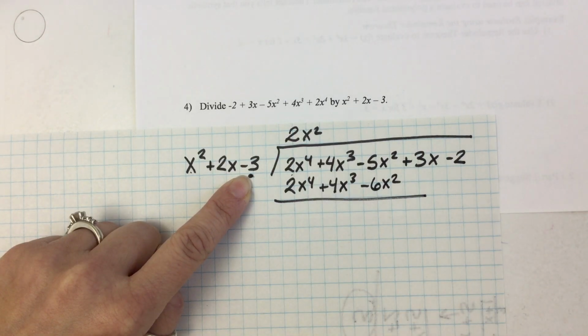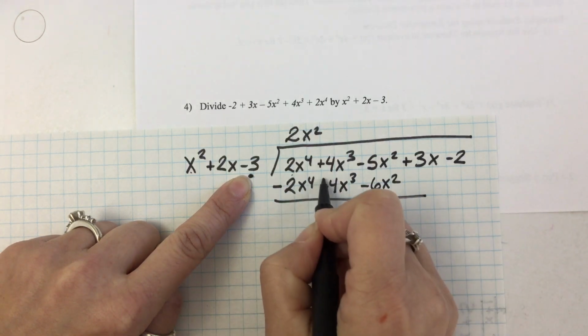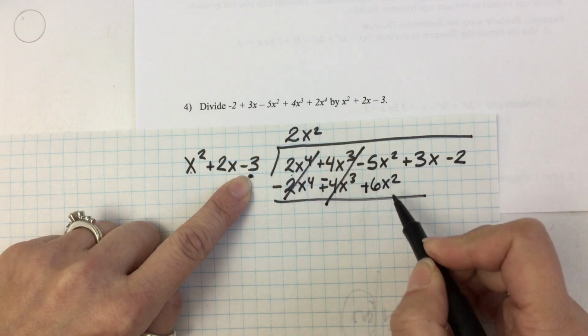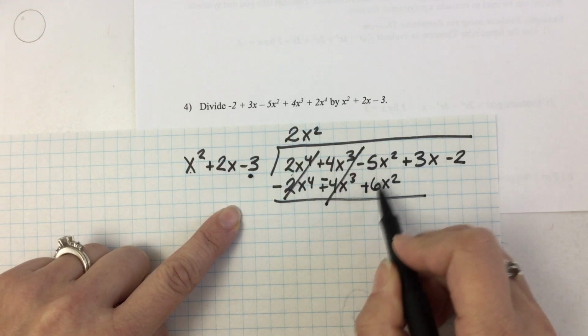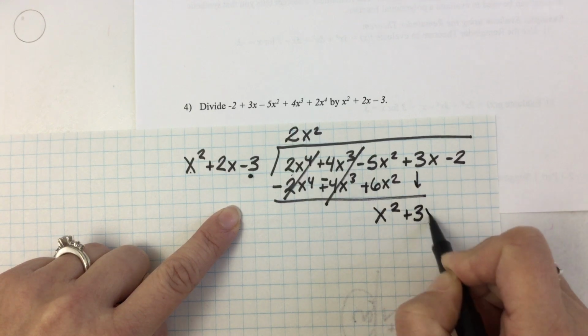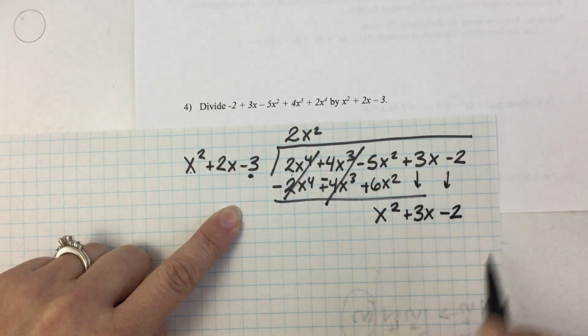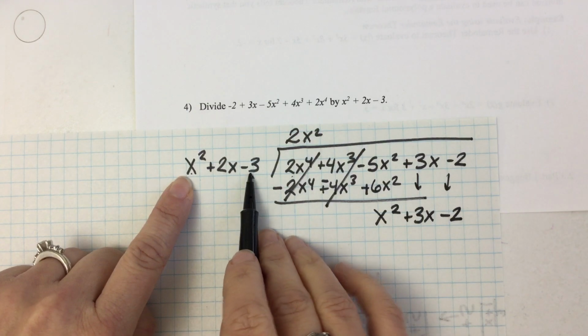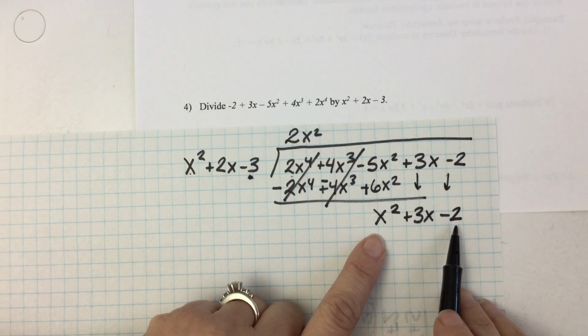In order to cancel the first term, I need to go to the whole second row and change the signs. Negative, negative, positive. That cancels, so does that. So I have negative 5x squared plus 6x squared, that's 1x squared. Carry down the 3x, carry down the negative 2. I carry down 2 terms this time because the outside has 3. I need to be looking at 3 terms.